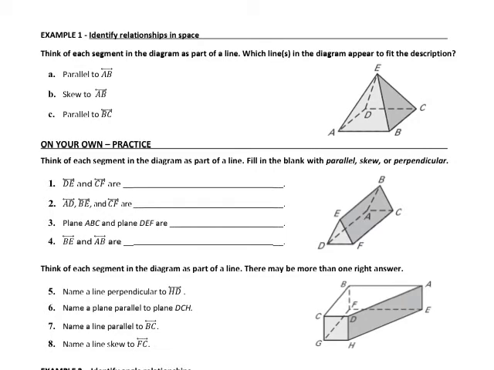Example 1 asks us to identify relationships in space. So we need to think of each segment in the diagram as part of a line. So let's assume that the segment doesn't end where it shows in the diagram, but it continues on. Which lines in the diagram appear to fit the description for this one, parallel to line AB? So here's line AB, and it continues on. Remember, that's what it said in the directions. So let's think of this as the one that we're comparing to.